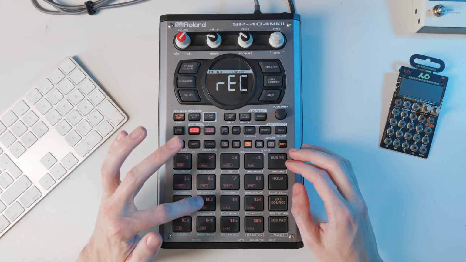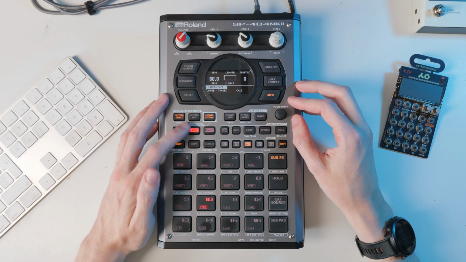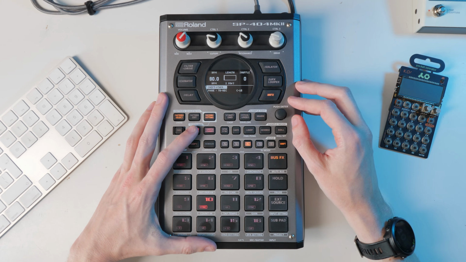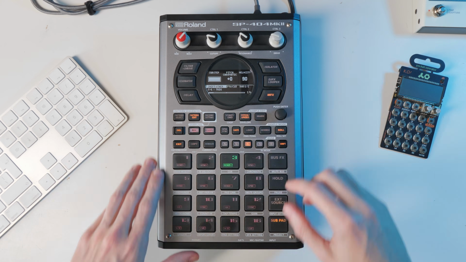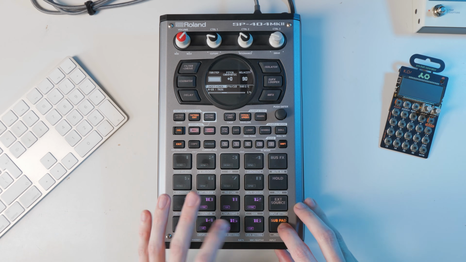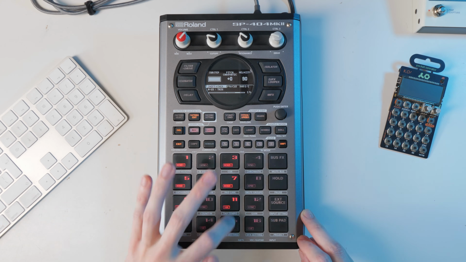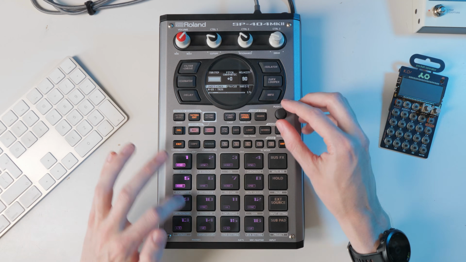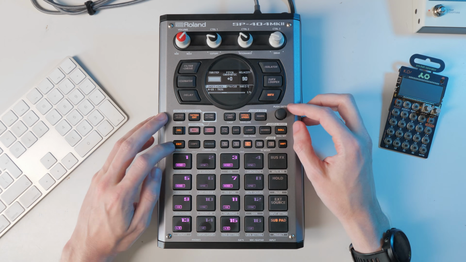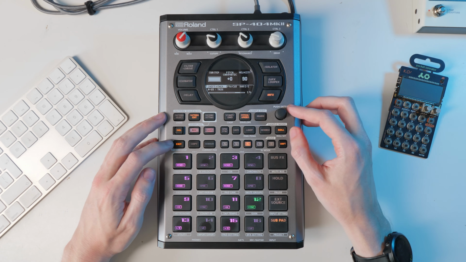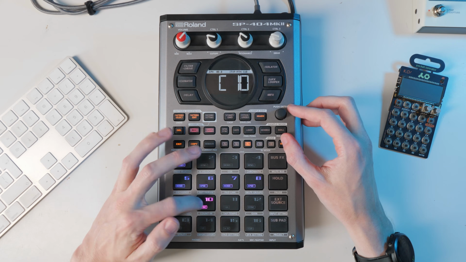We'll choose a new pattern, and we'll just make this one 2 bars for this example. Just makes it a little bit easier. We'll press record, and I'll choose a hi-hat, and we can just plug it in like this. Go to the second bar. And there we go, that's done.